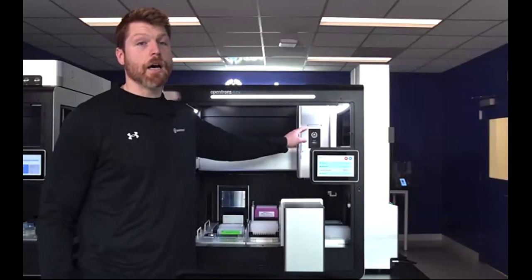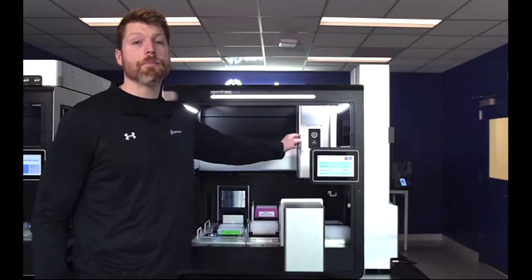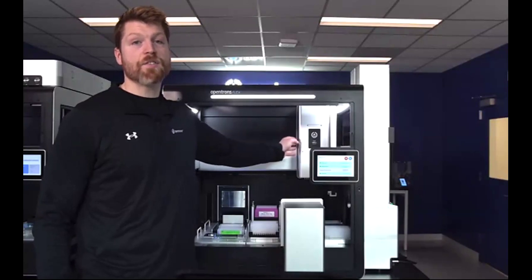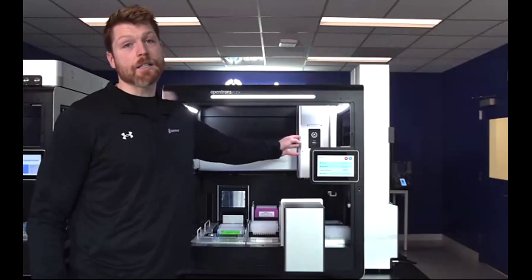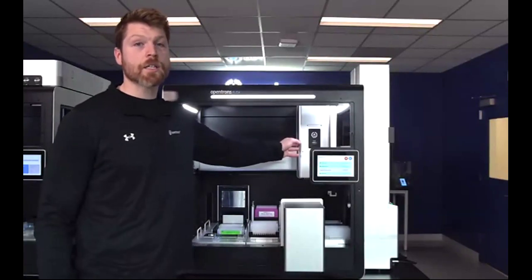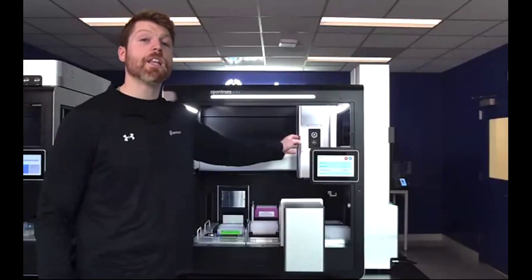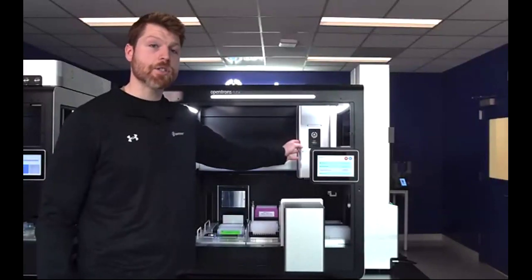However, the gantry can also support our single or 8-channel pipettes, which come in 2 size versions, a 1 to 50 or a 5 to 1,000, and it can support any configuration of those. So it can have 2 single channels or 2 8-channels. But for the high throughput workstations here, we will really recommend that you use the 96 channel.